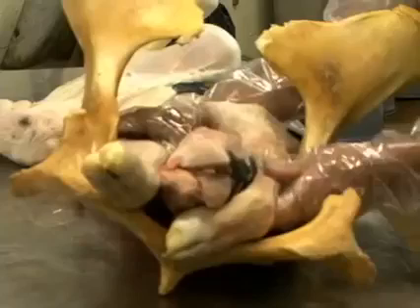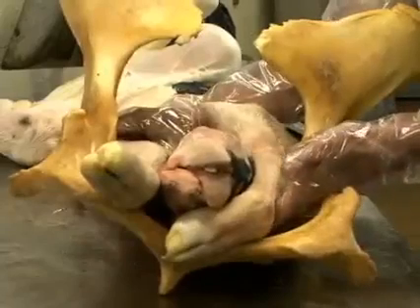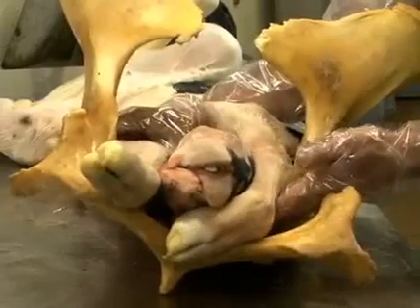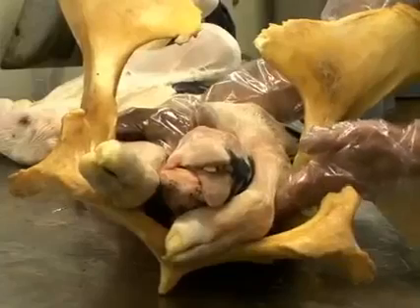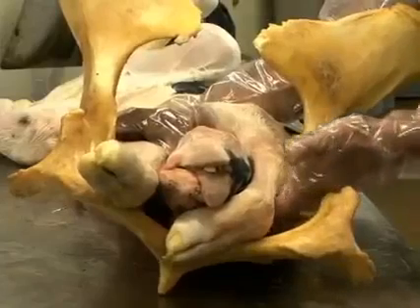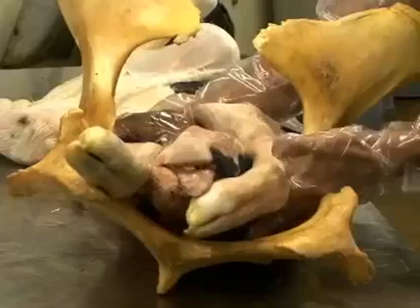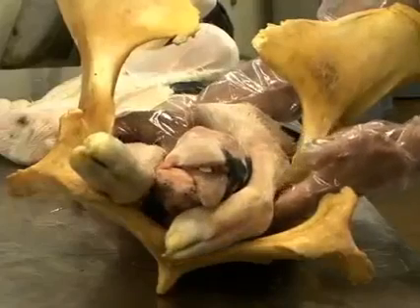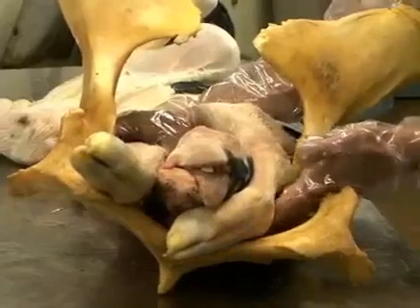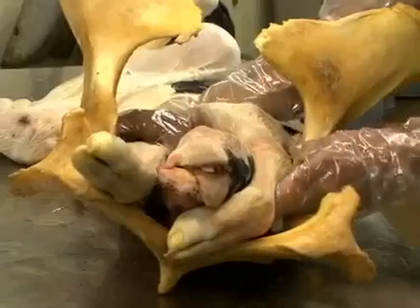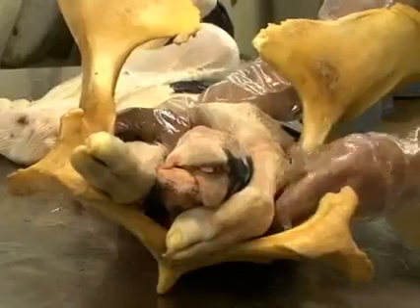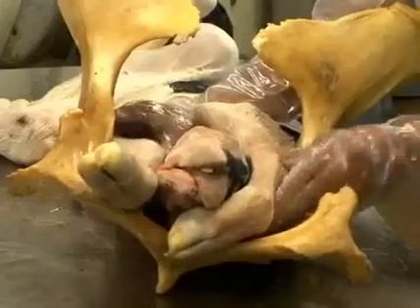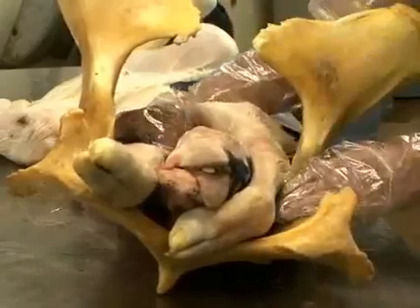The way we determine position is the dorsum of the calf's head in relationship to the cow's spinal column. And what we find is that the dorsum or the poll of this calf is in closer relationship to the floor of the pelvis or the pubic bone. So it's in dorsal pubic position. We would prefer for the head to be in dorsal sacral position.